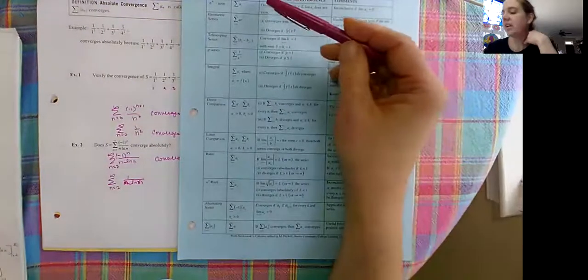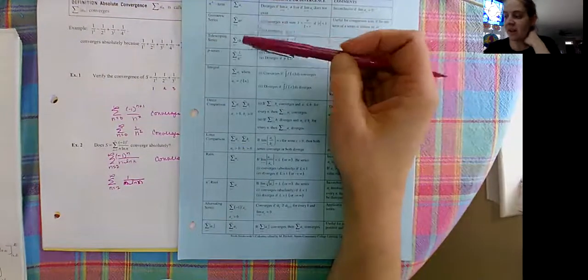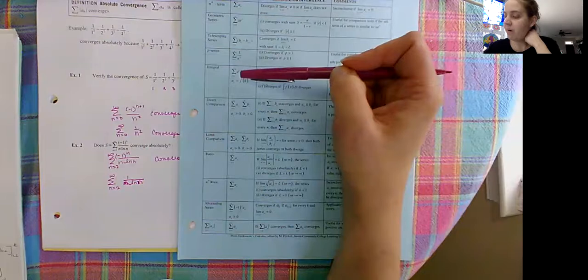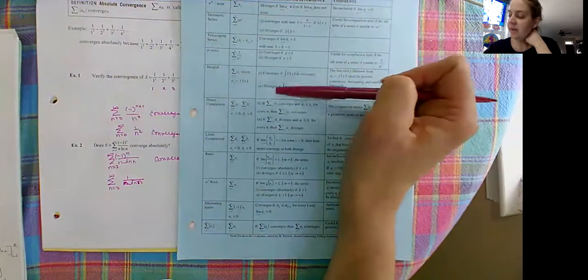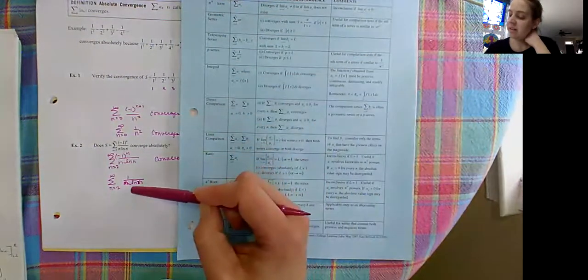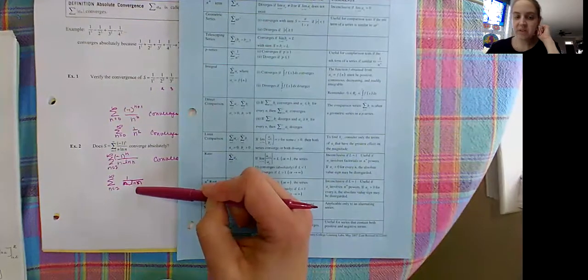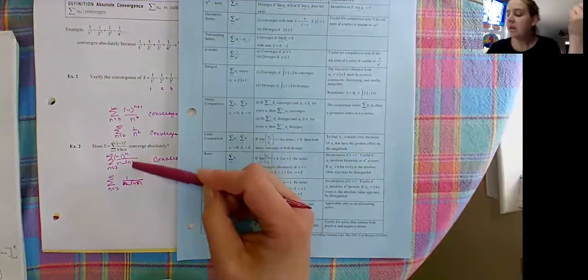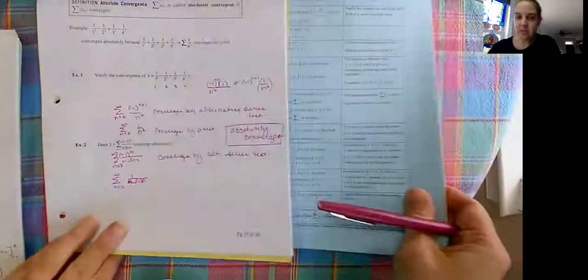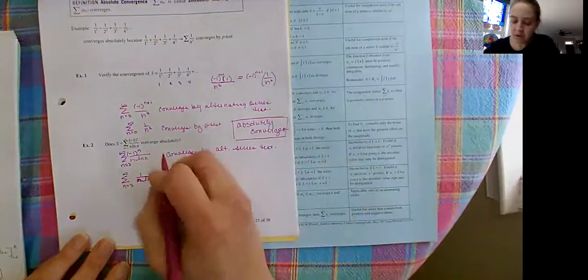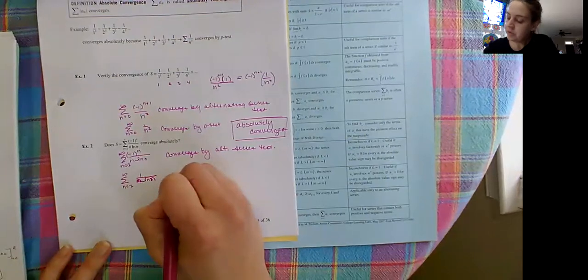Which rule can I use to figure out if it converges or not? Is it geometric? Nope. P-series? Not that lucky. Integral test. Well, this is a natural log of n. What's the derivative of natural log? 1 over x would be the derivative of natural log of x. So we are going to use the integral test.